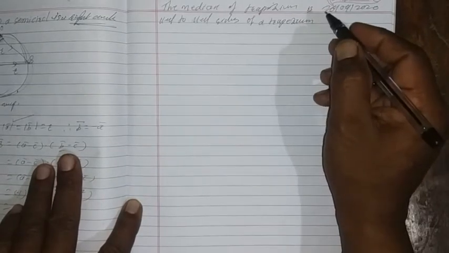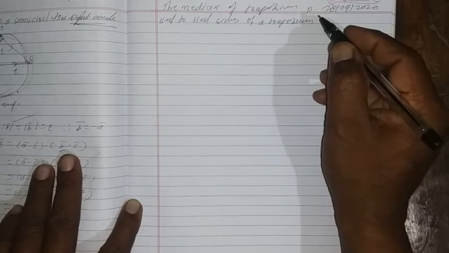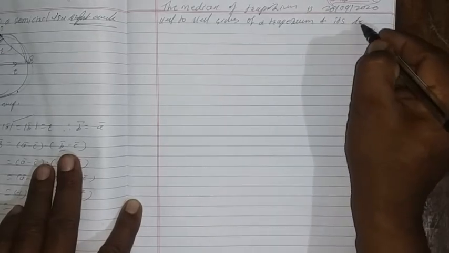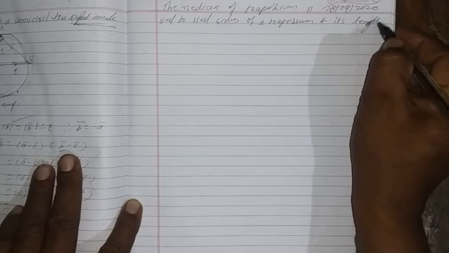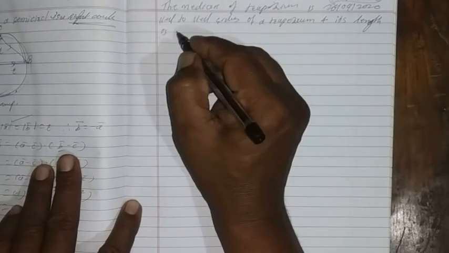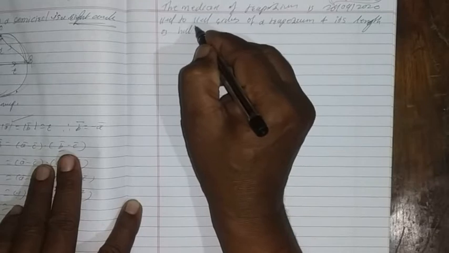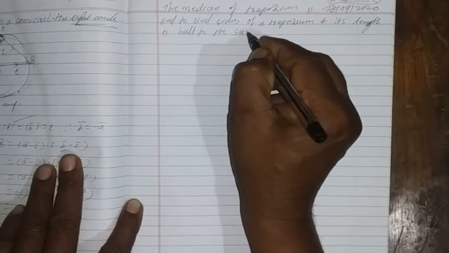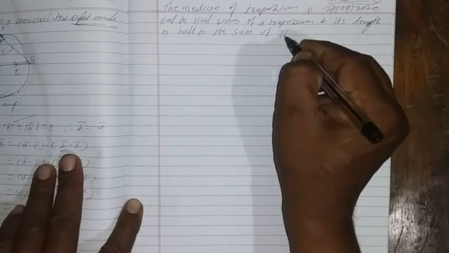And its length is half the sum of the parallel sides.